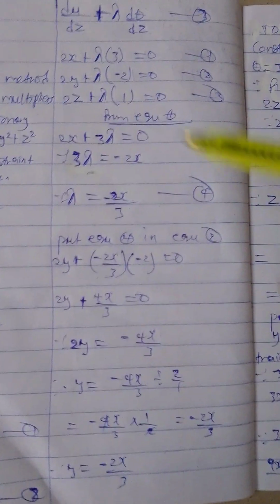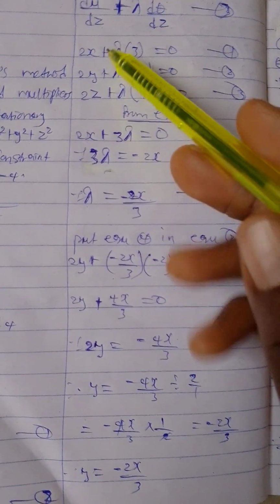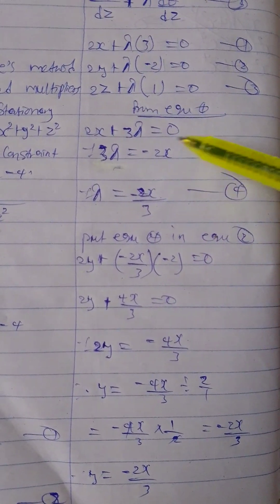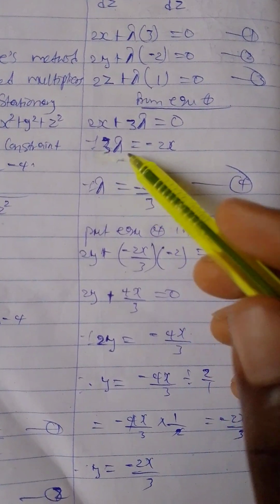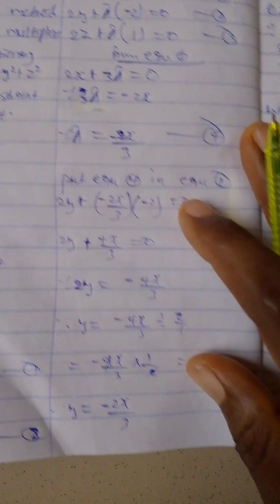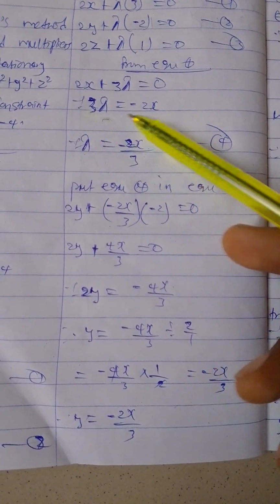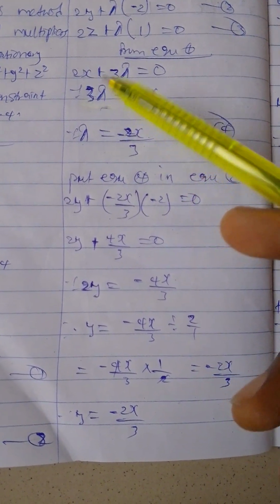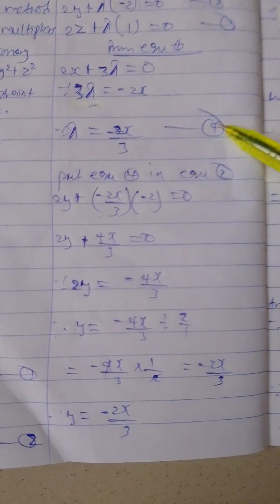Now therefore what do I do? From equation 1 we have that 2x plus 3 lambda is equal to 0. So I have to make lambda the subject. Now 3 lambda equals, moving this over, minus 2x. Lambda equals minus 2x divided by the coefficient of lambda, which here is 3. So lambda is equal to minus 2x over 3. Call this equation 4.